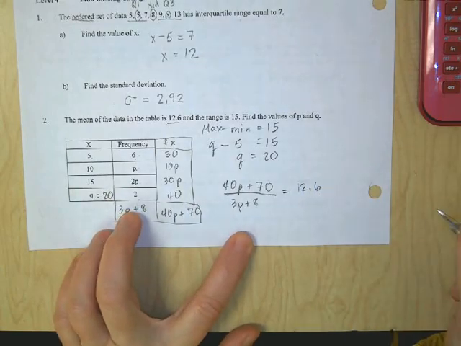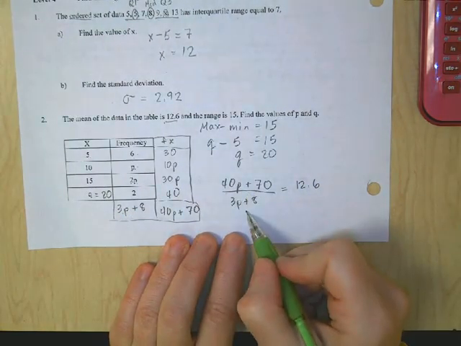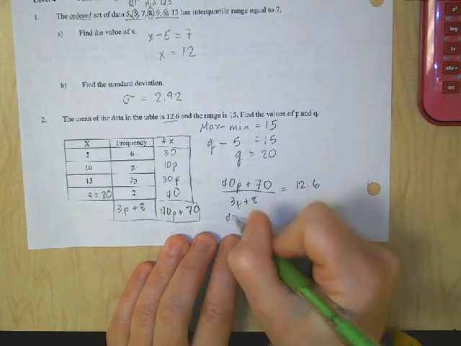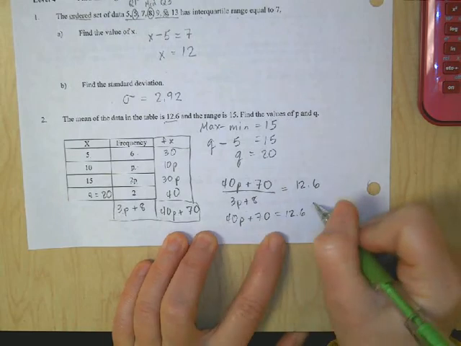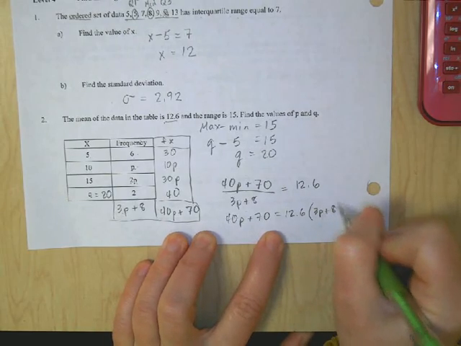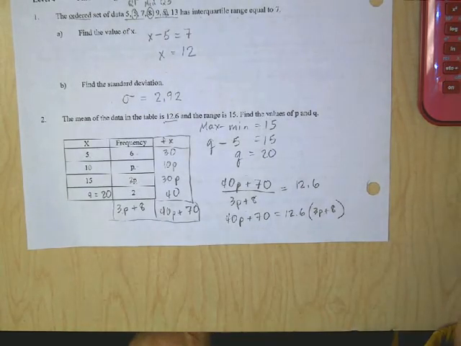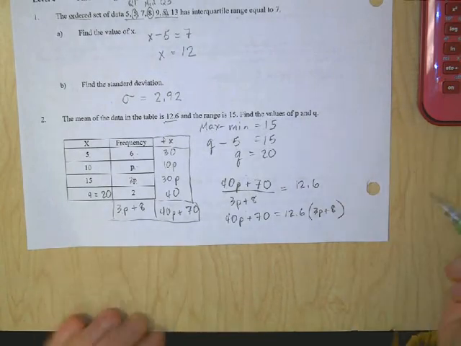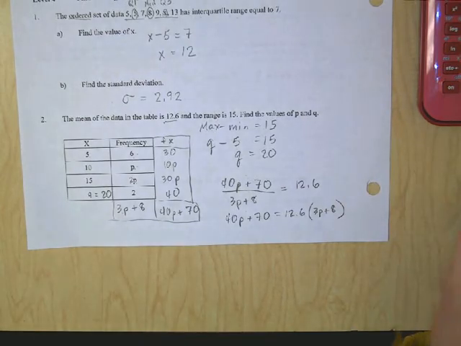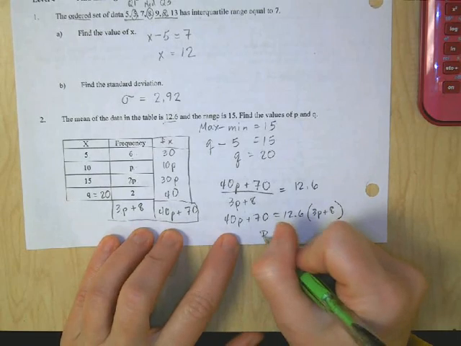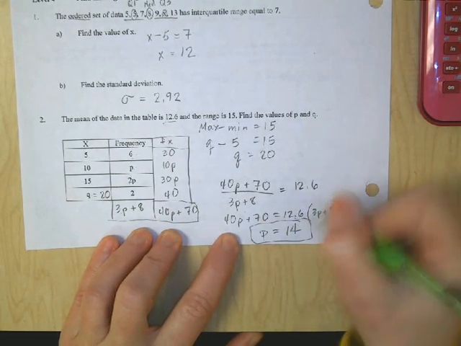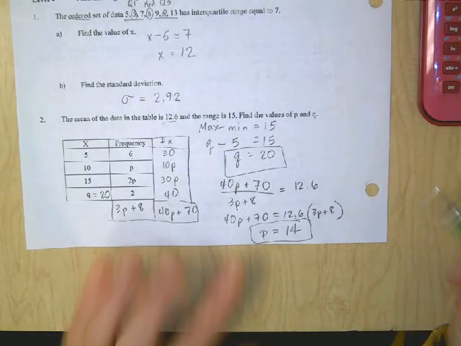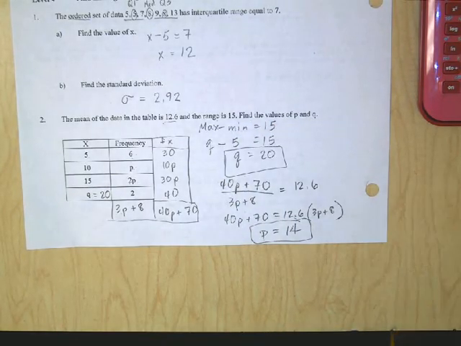Now I can solve that. To get rid of divide by 3P plus 8, I'm going to multiply it on both sides, and I end up with 12.6 times 3P plus 8. I'll let you do the rest of the algebra from there. You have some space over here, but your answer, once you solve it, and I expect you to show all the steps, is you get P is equal to 14. So there's my answers. Q is 20 and P is 14, but you need to show the rest of the algebra. I'm not going to do it all for you. All right, see you when I see you.